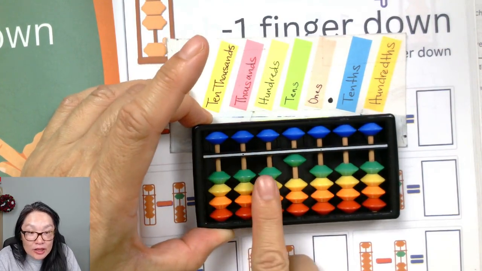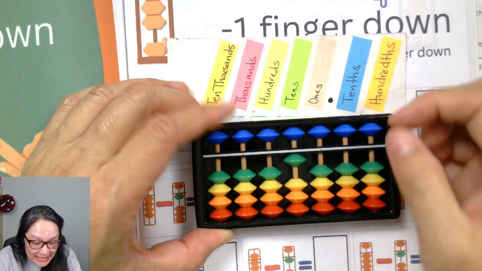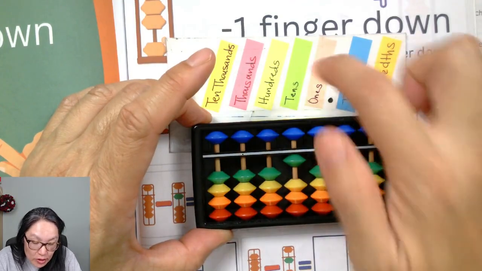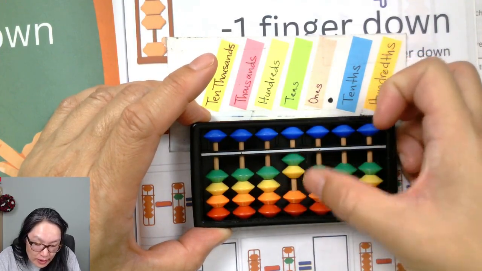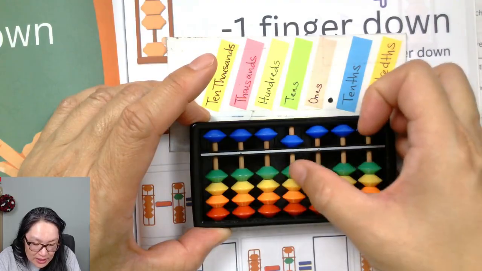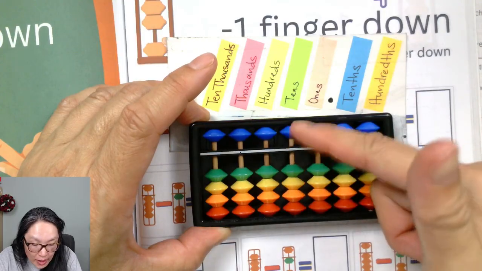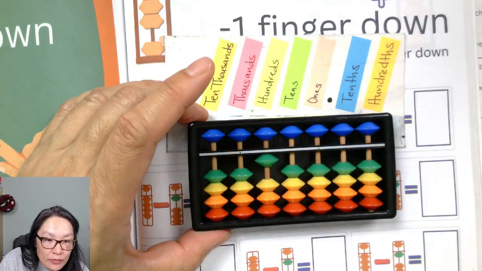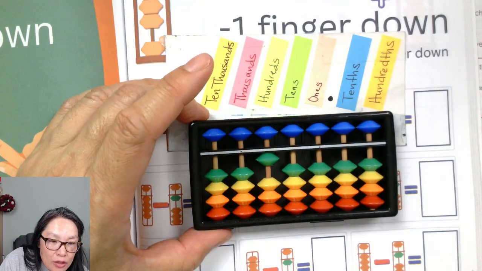It's so simple, easy to use, easy to understand. So when we look at the tens, right now we can count by tens. 10, 20, 30, 40, 50, 60, 70, 80, 90. And then what's after 90? 100. Can you add? Yes. Yes, Tom. We can add, subtract, multiply, and divide on the abacus.